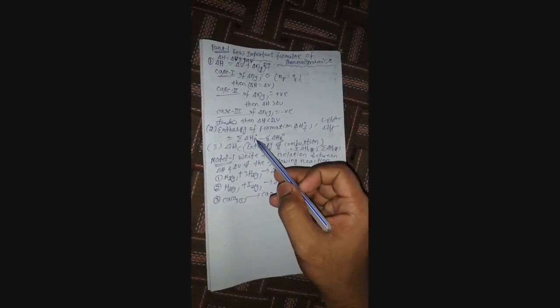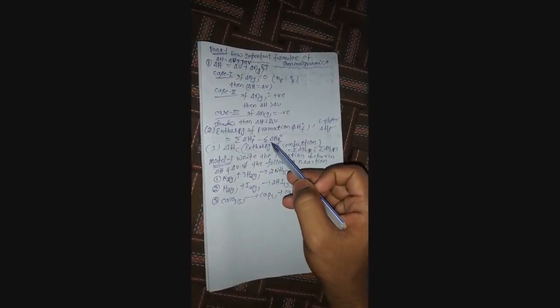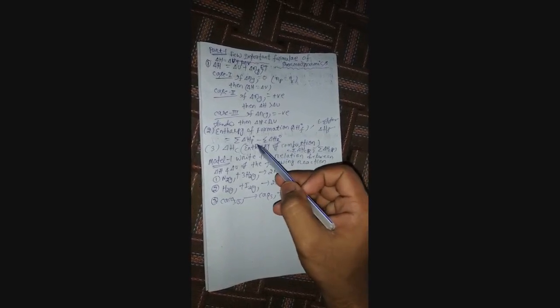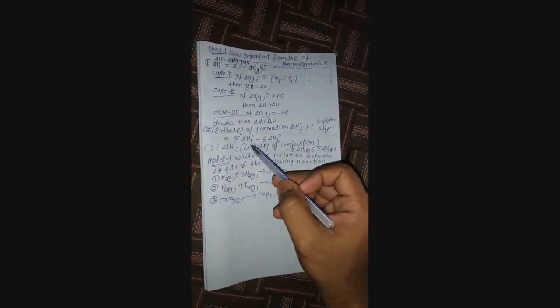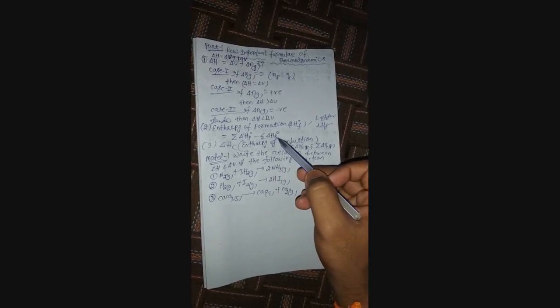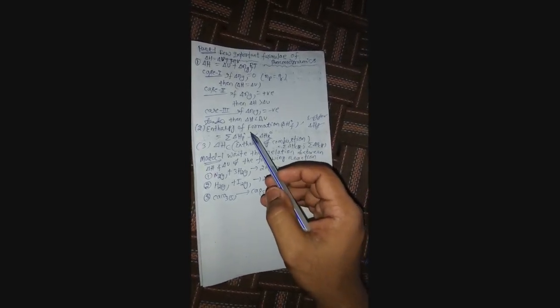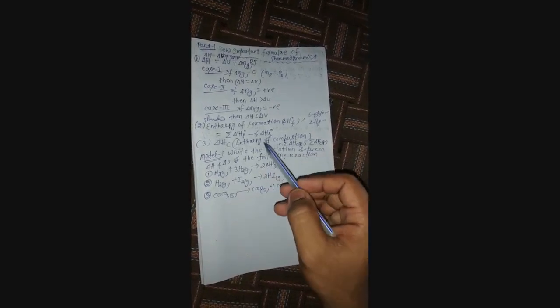If we write enthalpy of formation, then we write it del HF. This formula is summation of del H naught P minus summation of del H naught R. Product minus reactant. Then we get the enthalpy of formation. For standard enthalpy of formation के लिए naught symbol.